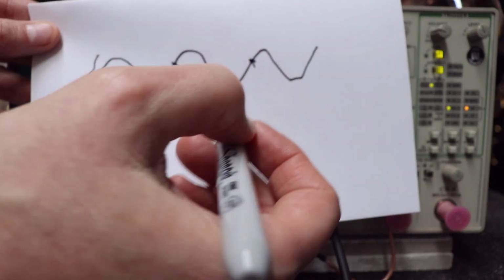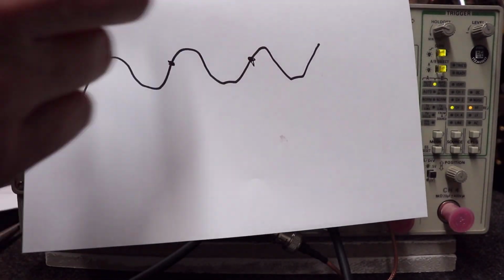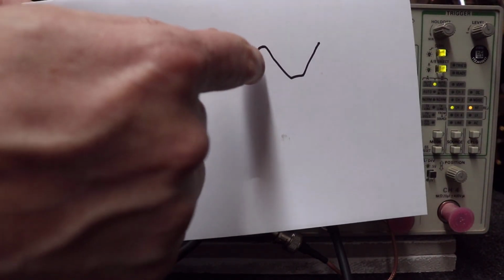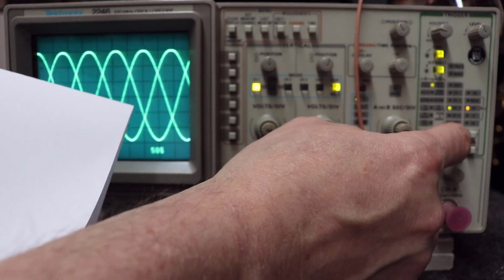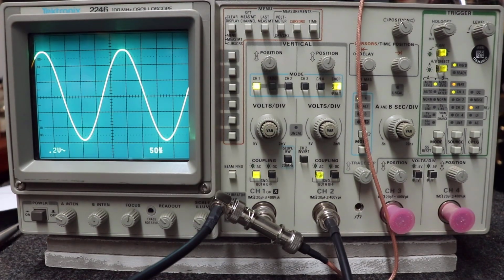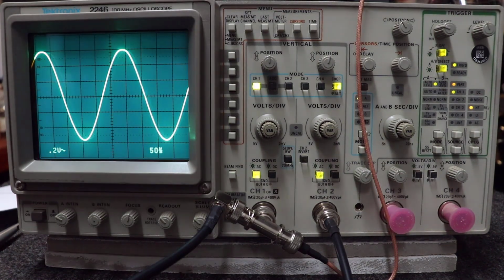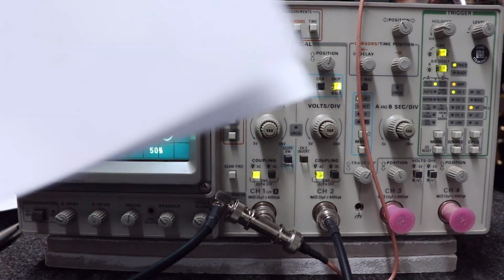It uses these upswing measurements to say, based on that, this is a repeating signal, and we are going to hold that signal steady on the screen. That's what triggering is.